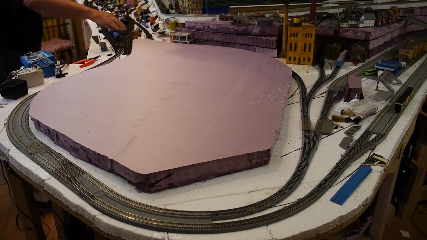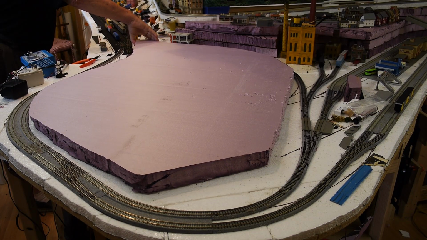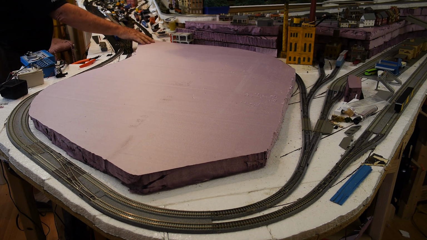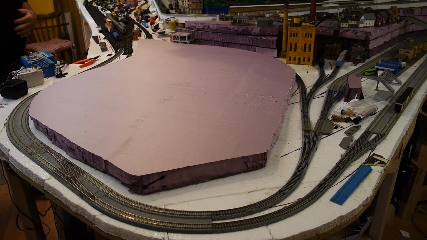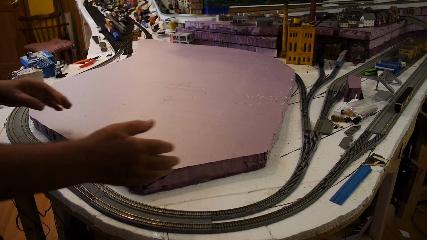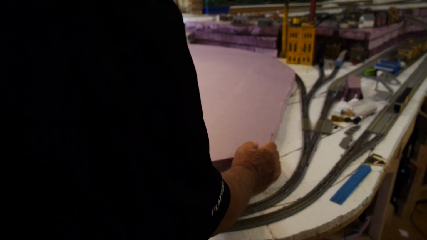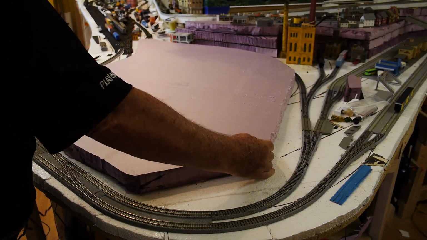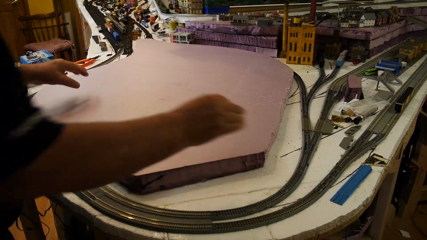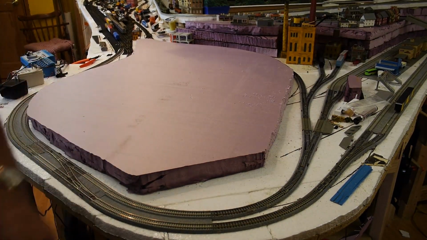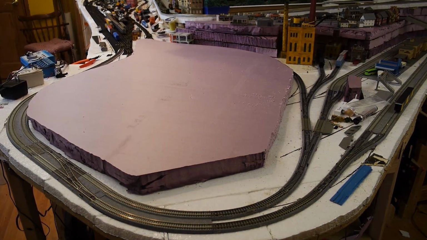I cut some foam so that we can see how this is going to work in terms of the altitude, if you will, of the yard area.